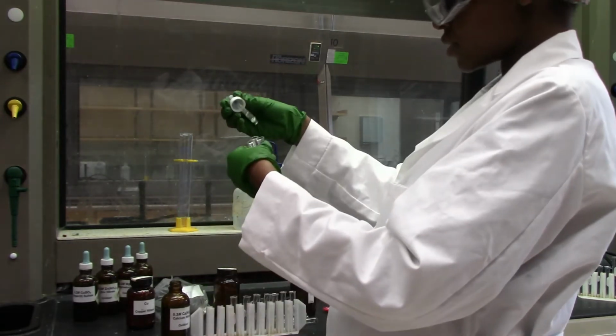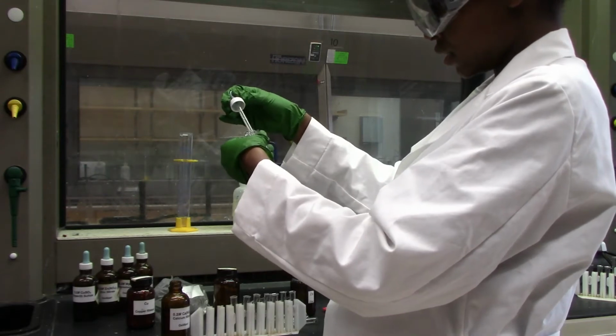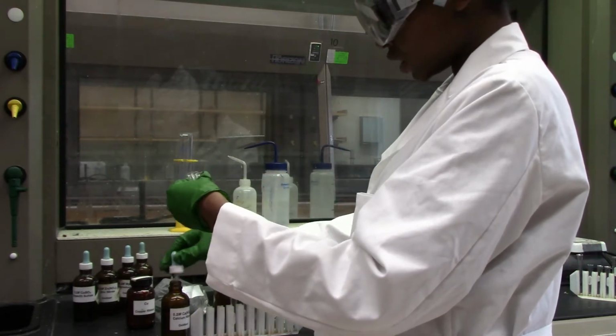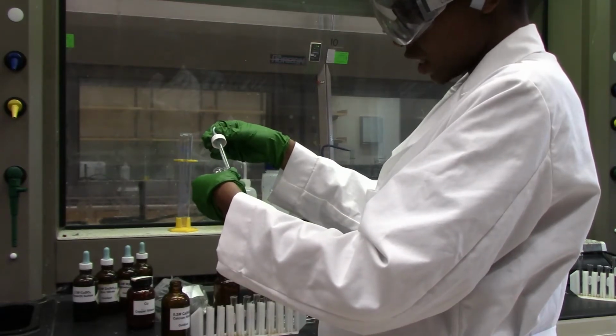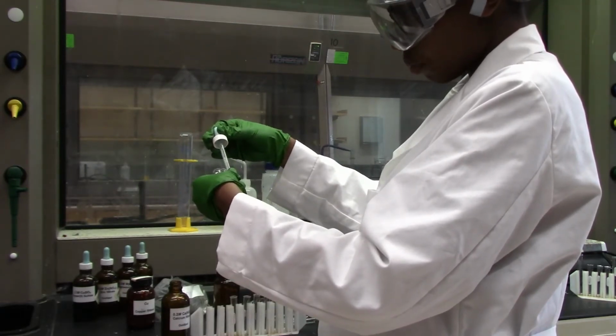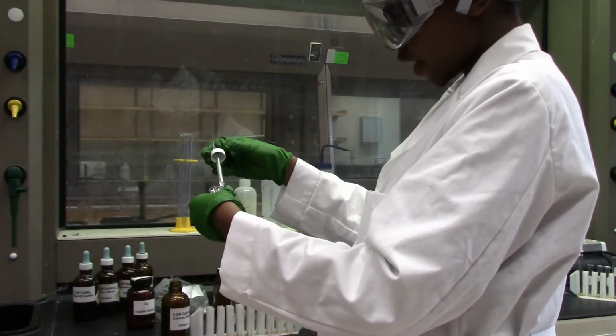Okay, so this is calcium nitrate, 1 ml in each test tube. And now, because I only have 4 metals to test, I'm going to need 4 test tubes and not 5 as before.